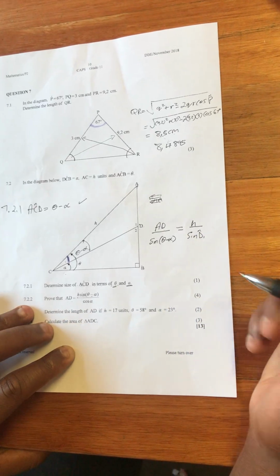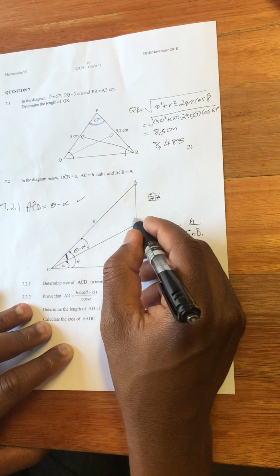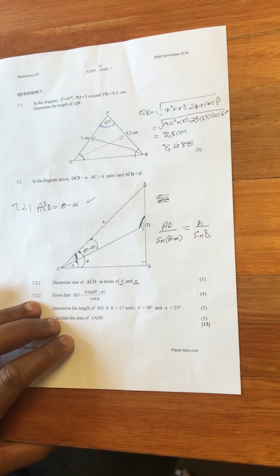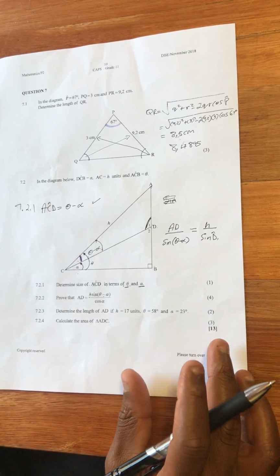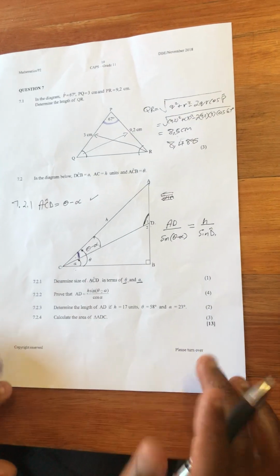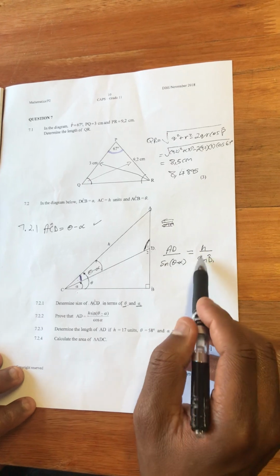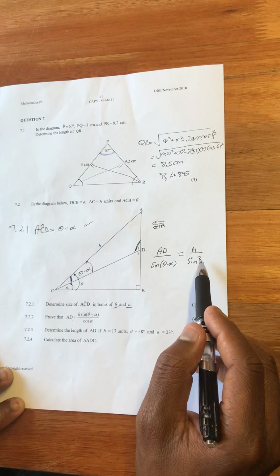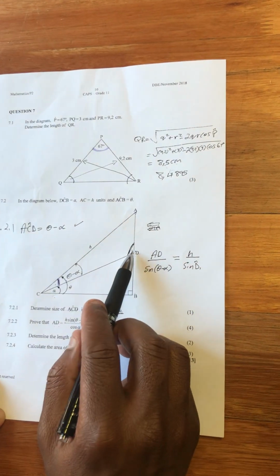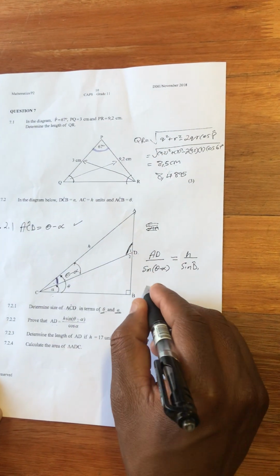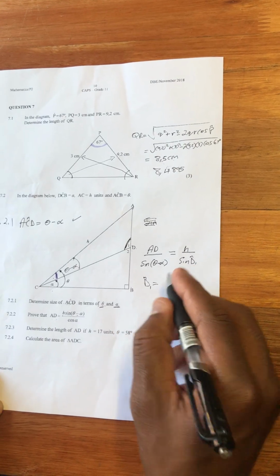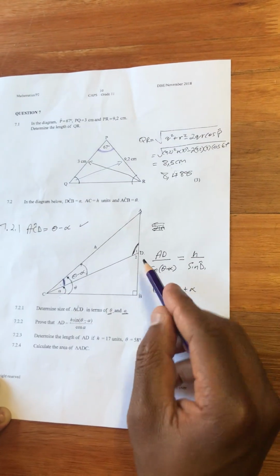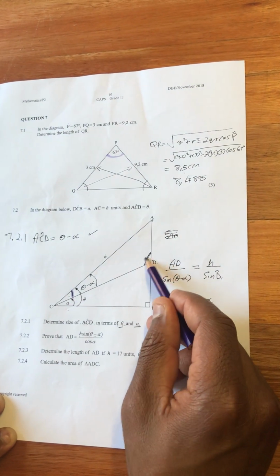So unfortunately in this case we do not have angle D1 here, but we can determine this angle. That was the first thing that we're supposed to do, because you cannot proceed with this, because AD is unknown and angle D1 is unknown. So firstly, determine D1. Our D1 is equal to 90 plus alpha. This is an exterior angle of a triangle.